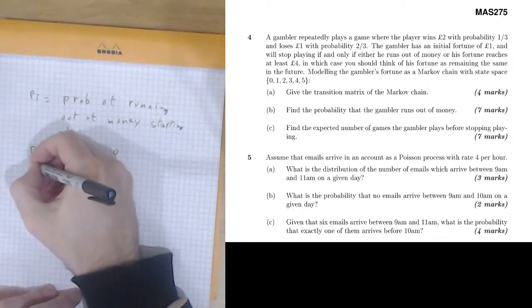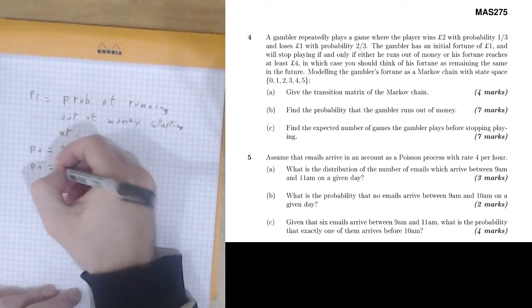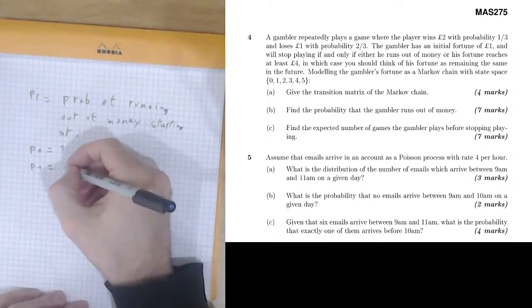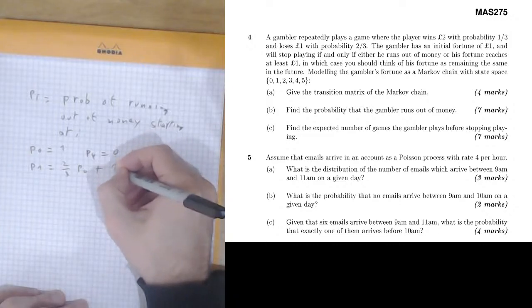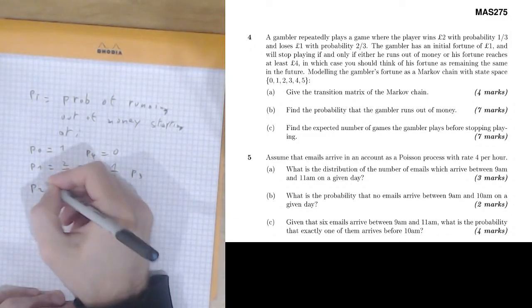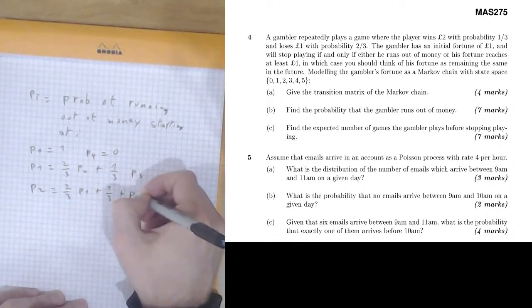So P1, which is the one we want, is 2/3 P0 plus 1/3 P3. P2 is 2/3 P1 plus 1/3 P4. So P4 is 0, remember.